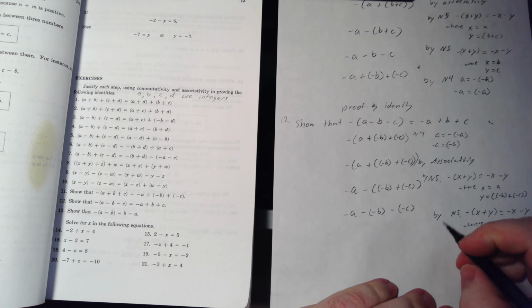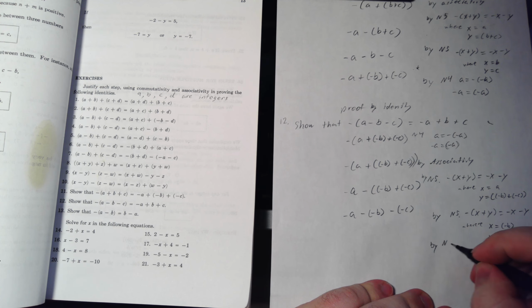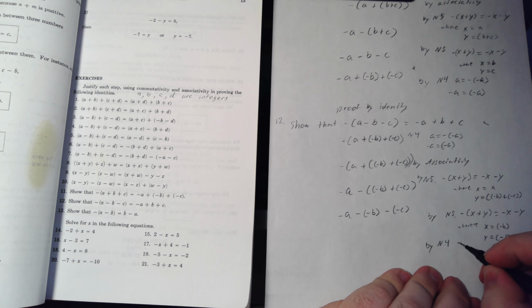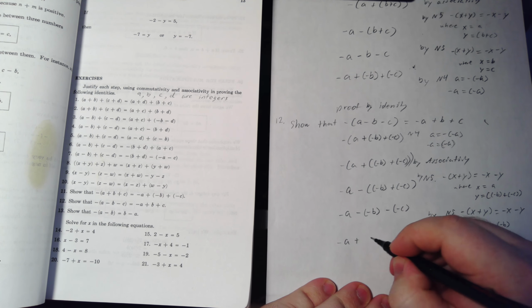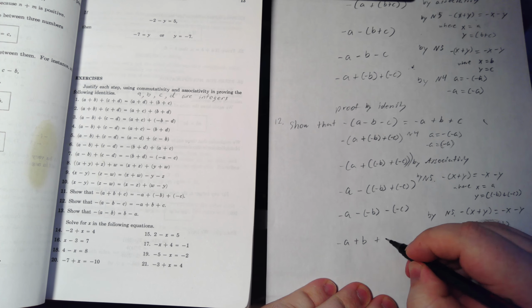And then we can do by n4, no, this is a equals minus a. So minus a plus b plus c.